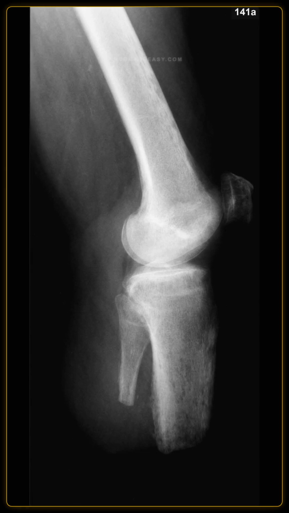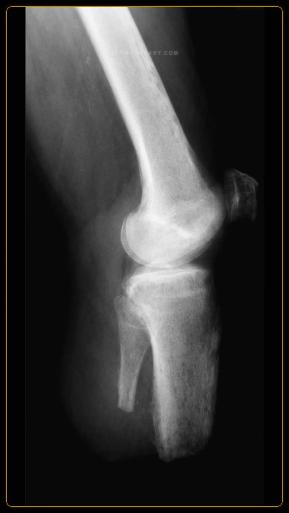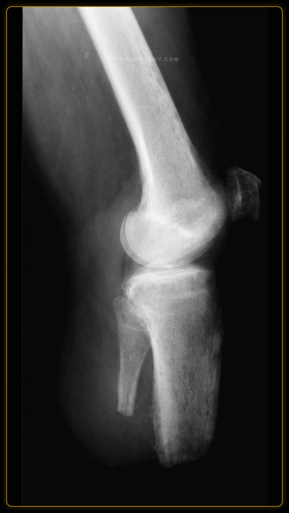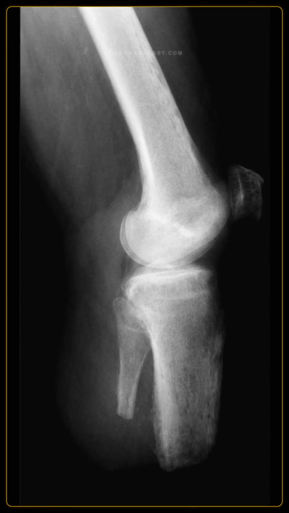A male patient presents with pain in his amputation stump. I am showing you the radiographs of the stump. Describe the findings.